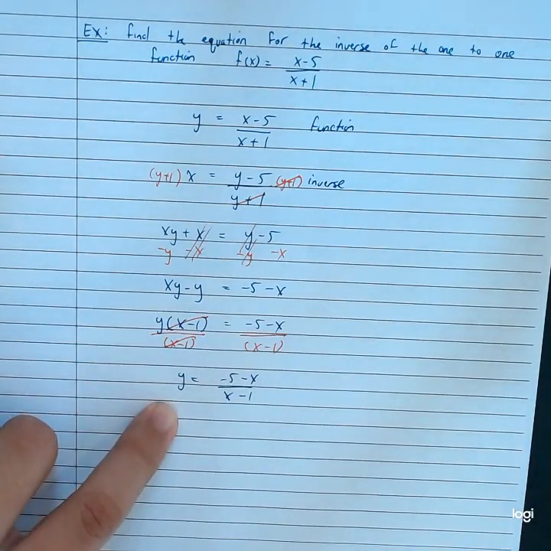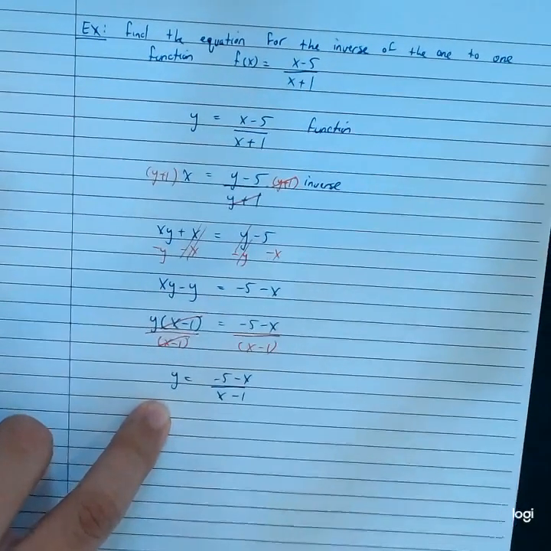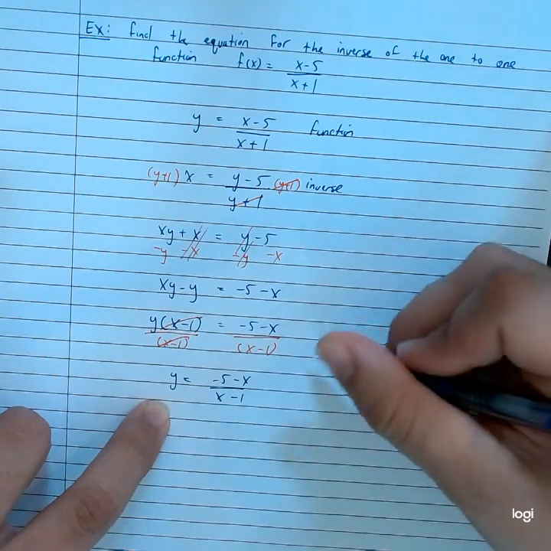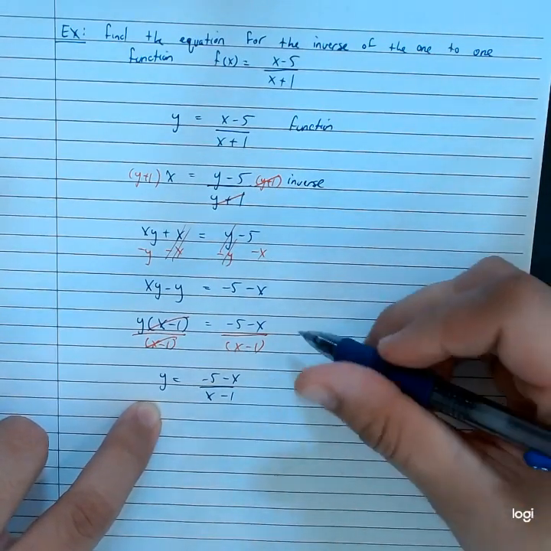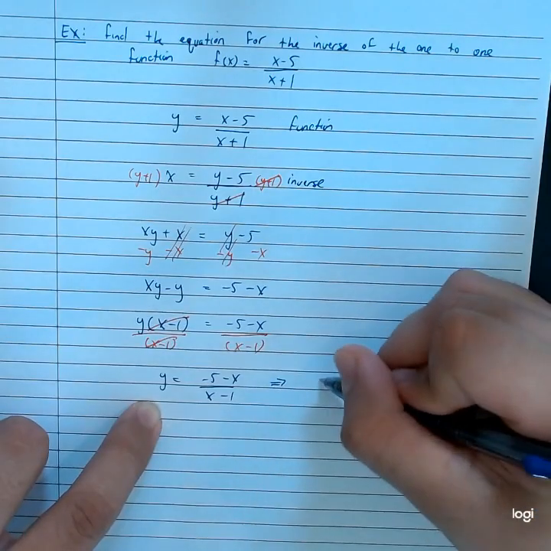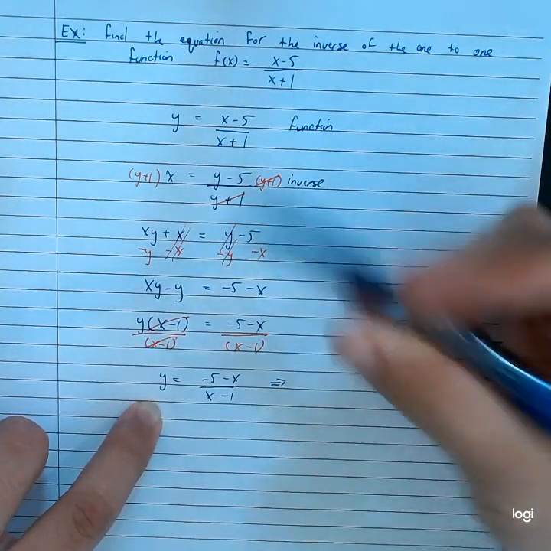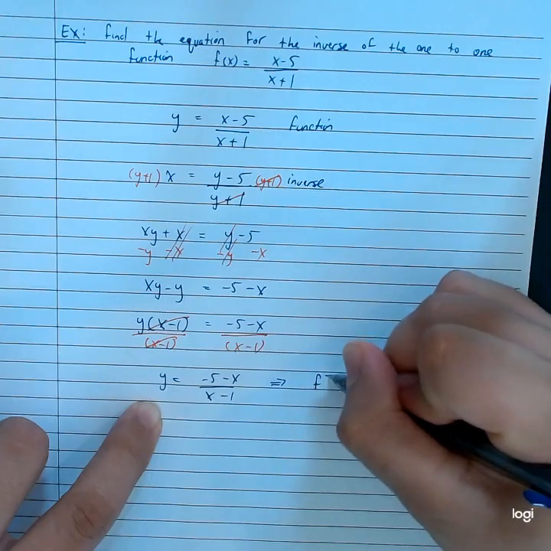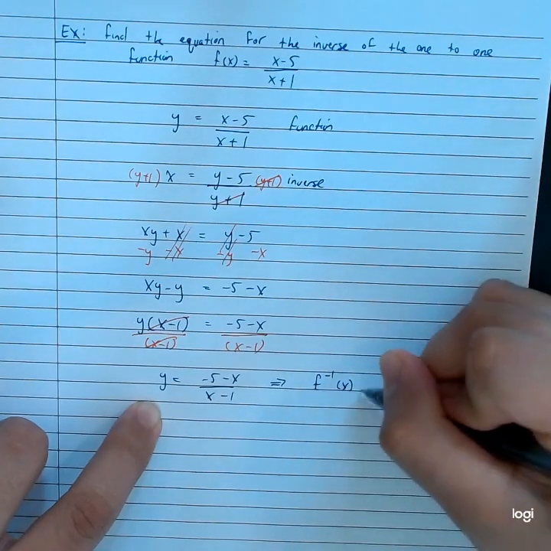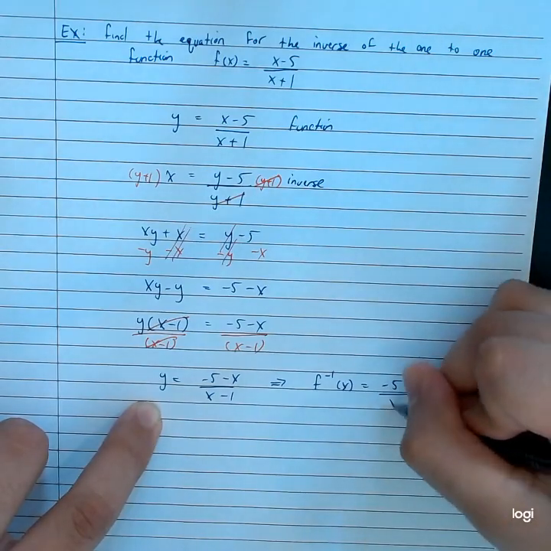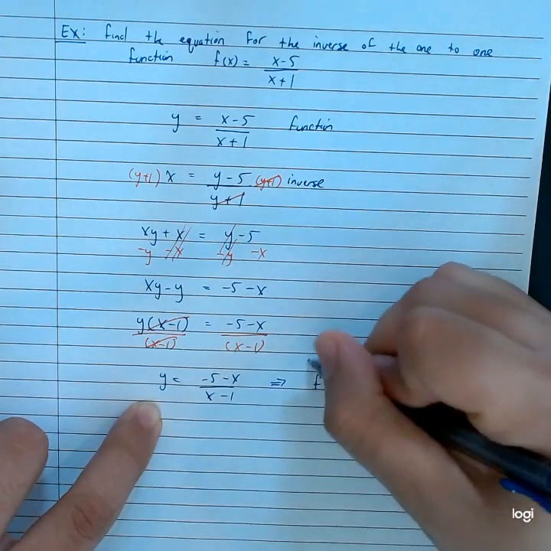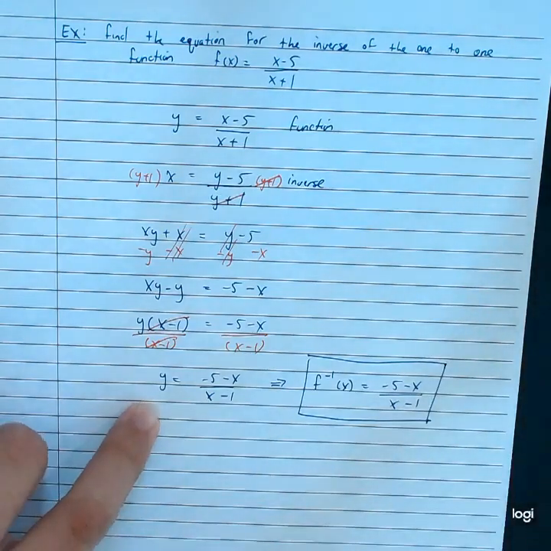Notice it is very similar to our original function, but it's definitely not the same. So here we're going to write this in the inverse notation. If our original function is called f, we'll call this one f inverse. So f inverse of x is equal to negative 5 minus x over x minus 1. And that is our end result. All right?